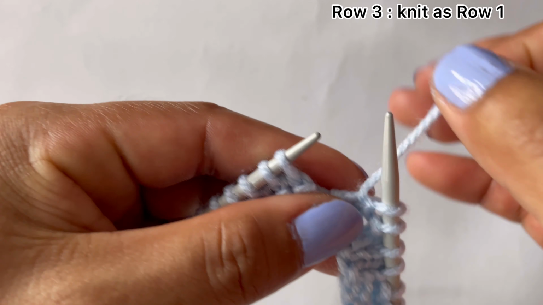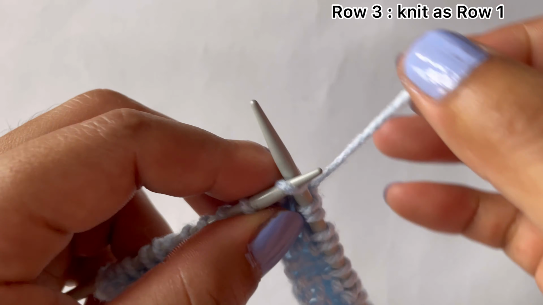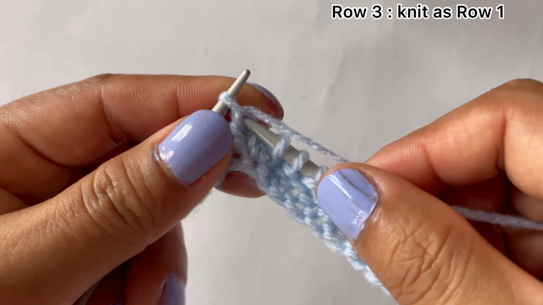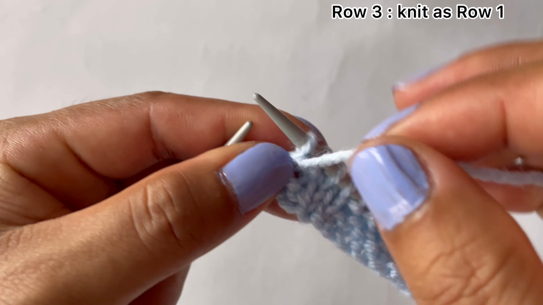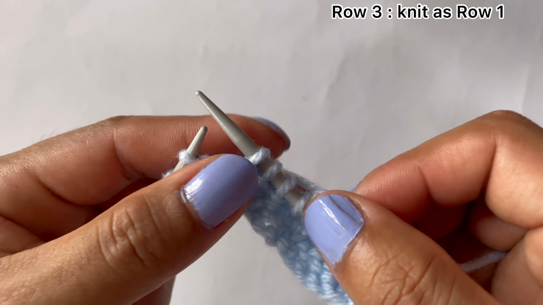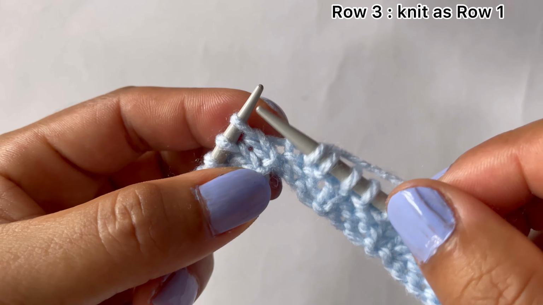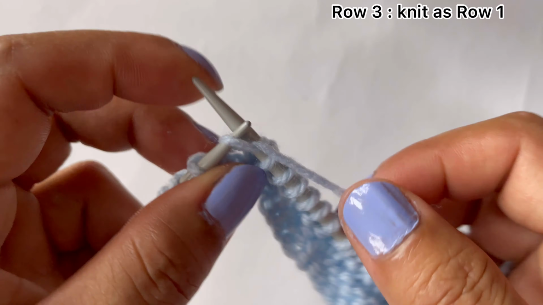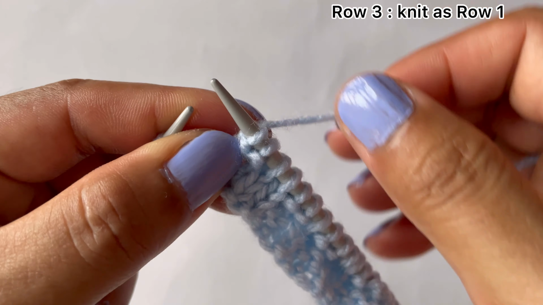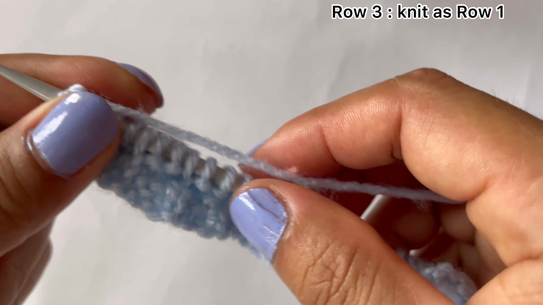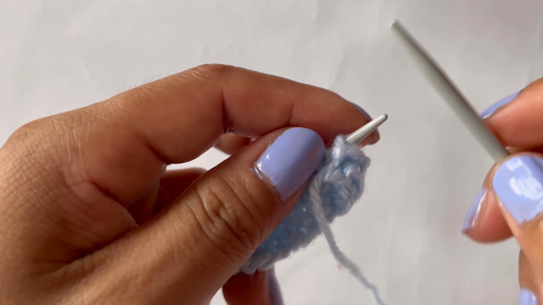Repeat that again. Purl 2, knit 2, purl 2, knit 1, purl 2, knit 2, purl 2, and your edge stitch, knit on the right side. Row 4, wrong side, purl all stitches.